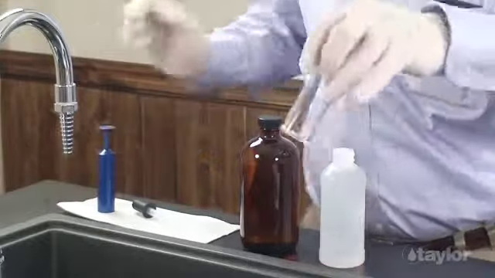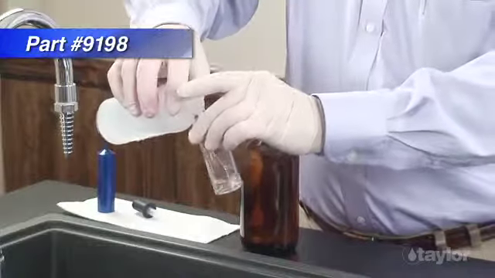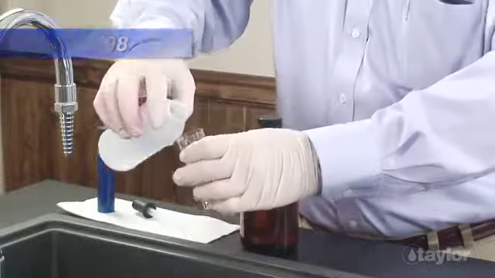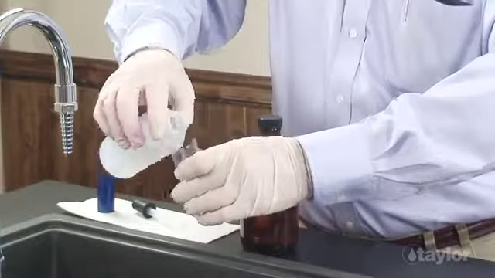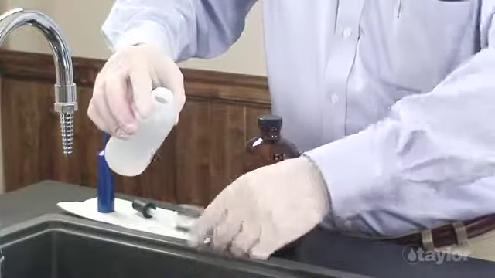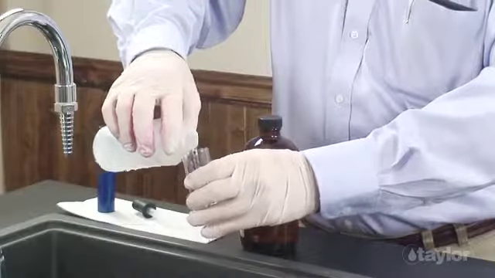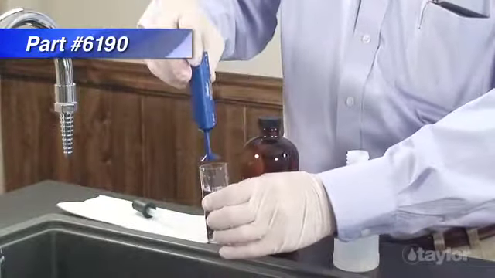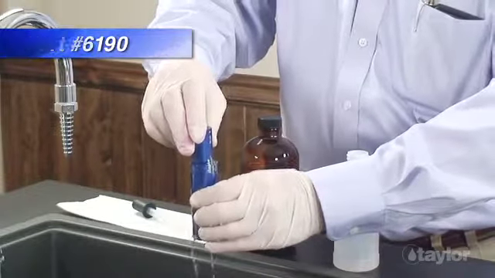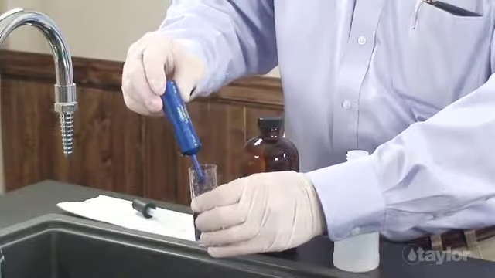Rinse and fill a 25 milliliter sample tube to the 25 milliliter mark with distilled, deionized, or molybdenum-free tap water. Taylor Sample Sizer, shown here, is a great tool for getting accurate measurements every time.